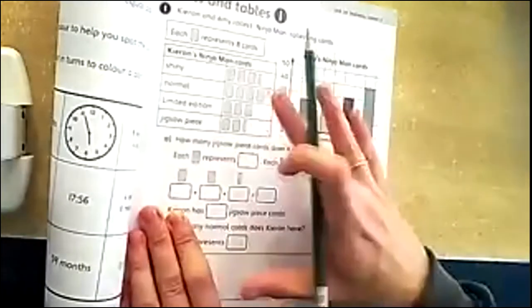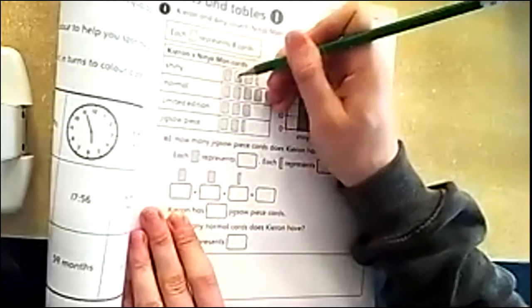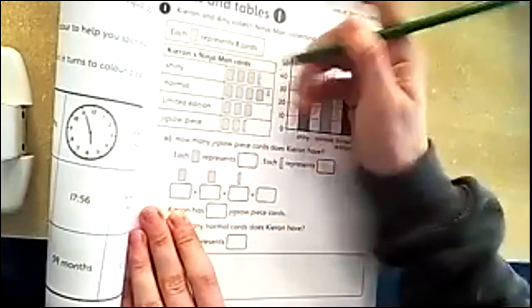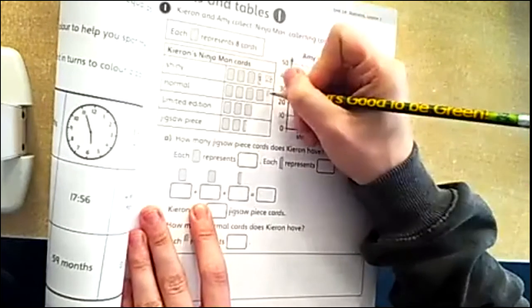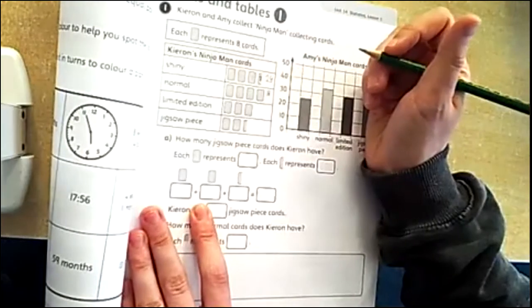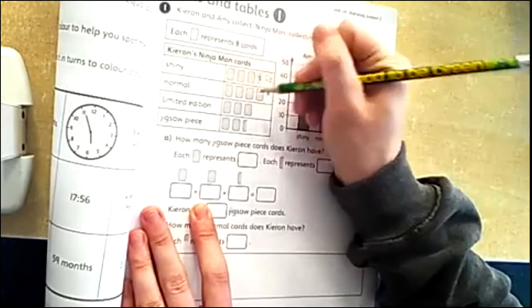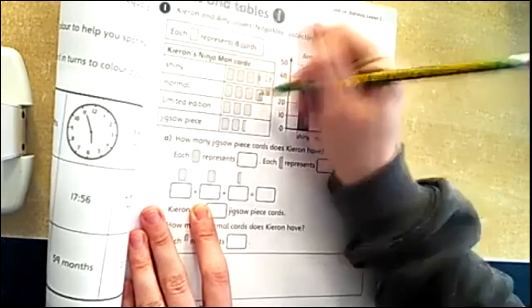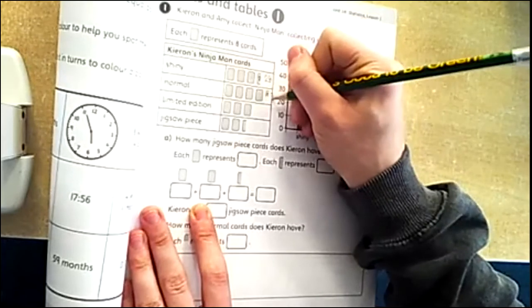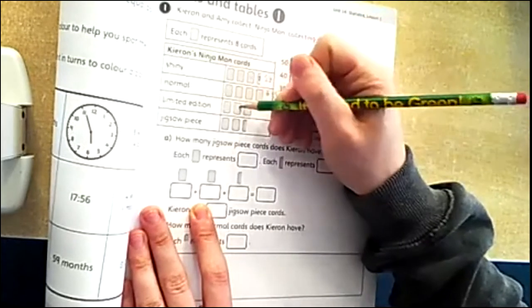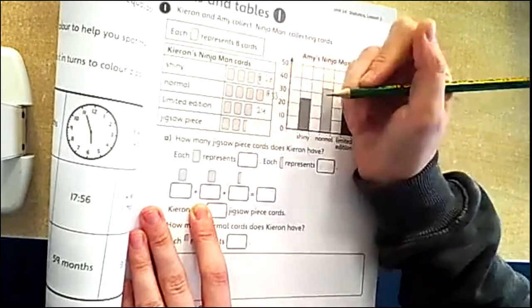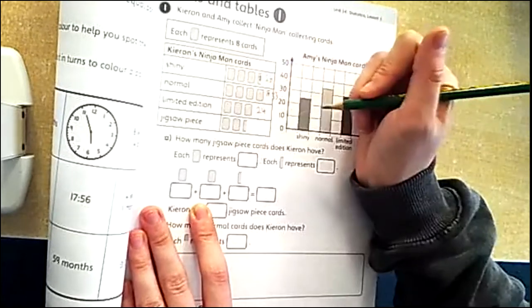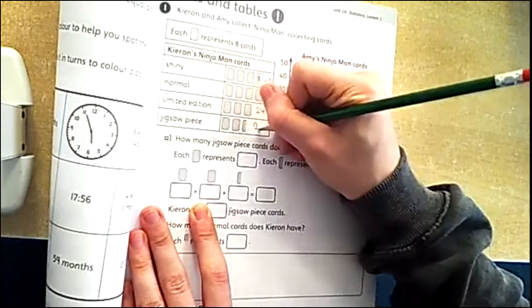Before I do anything, I'm going to add my totals to help me. So I've got 8, 16, 24, add 4, 28. So I know that a half represents 2 and a quarter represents 1. I've got 8, 16, 24, 32, add 1. Here I've got 33. 8, 16, 24. 8, 16, add 4 is 20.